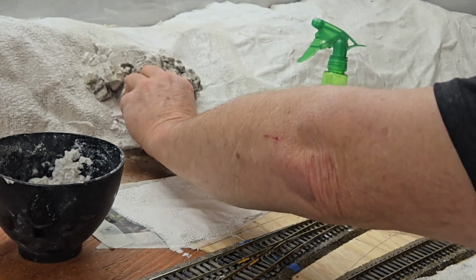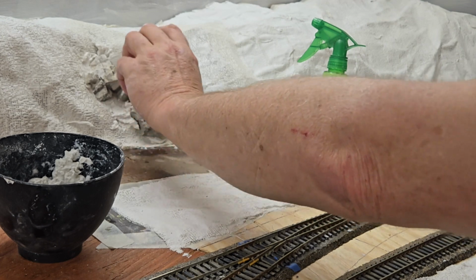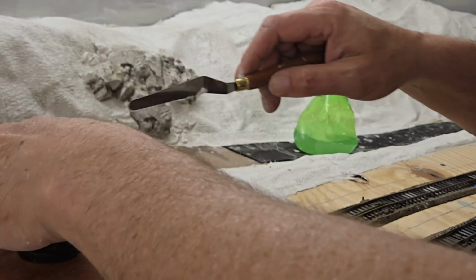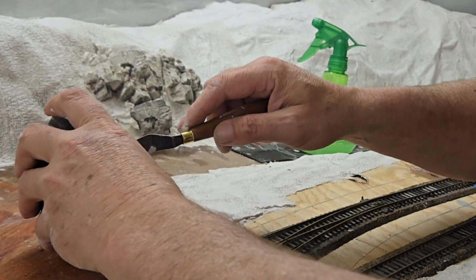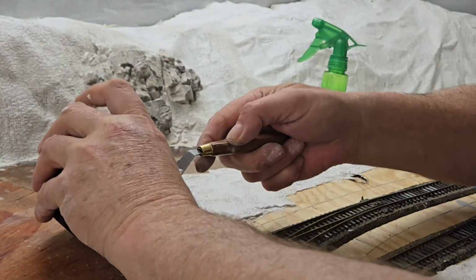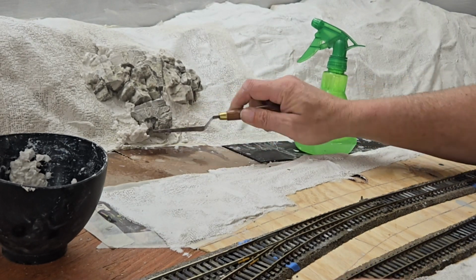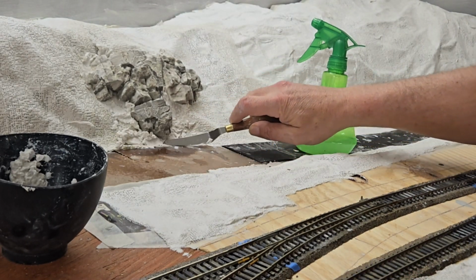Let's just get it on. Yeah, let's just get it right in there. Now we can go around with some little ones, maybe down around in here.